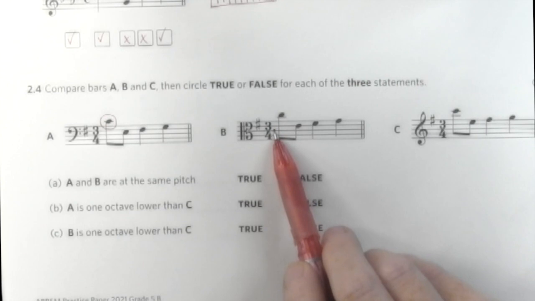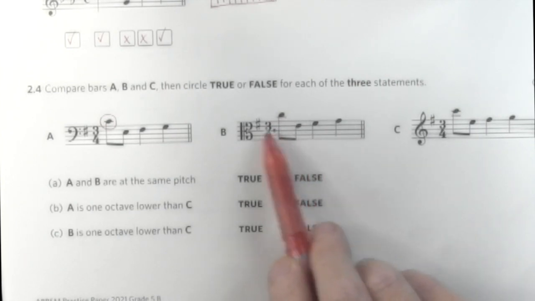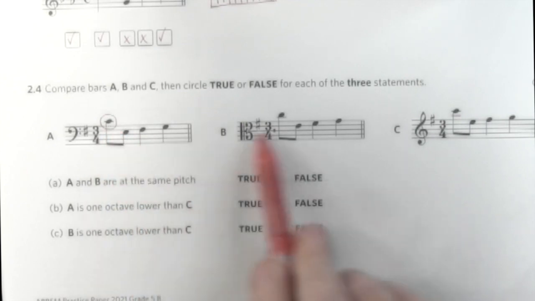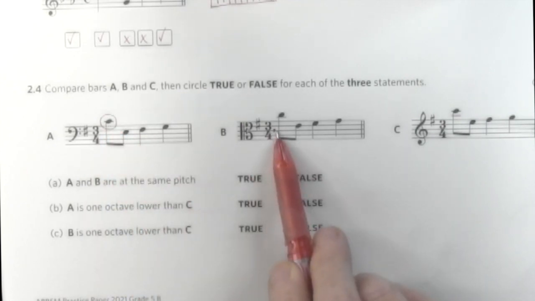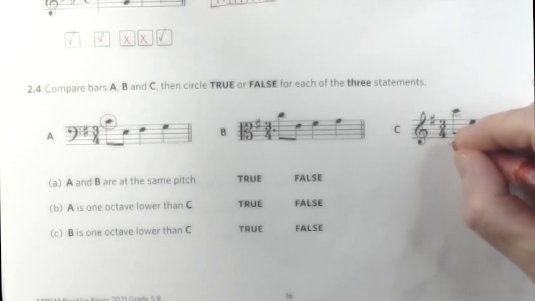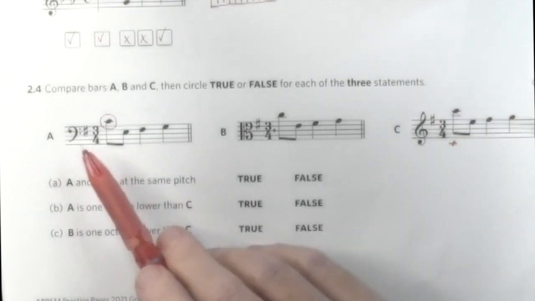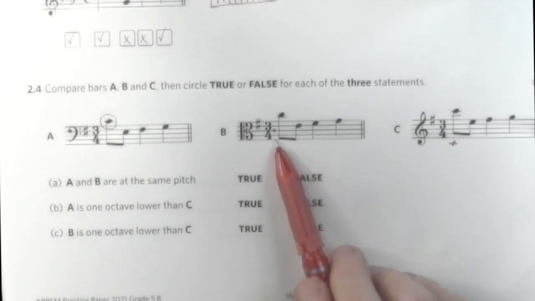So we can already notice that this bar has been written an octave higher than this because this note is this one here. In the treble clef, oh my God, middle C is down here. So this means that this note is 2 octaves higher than this and 1 octave higher than this one here.